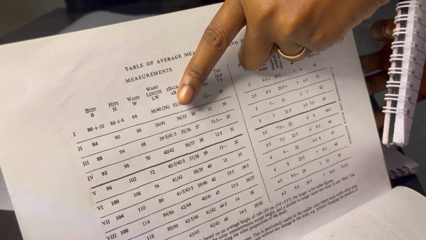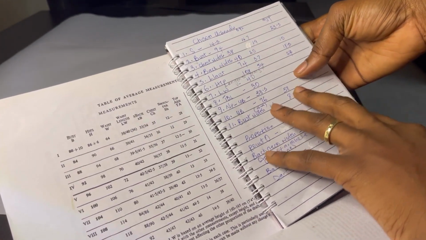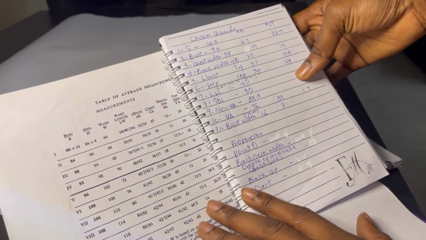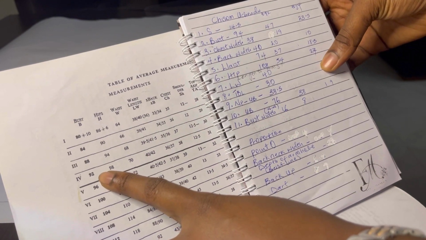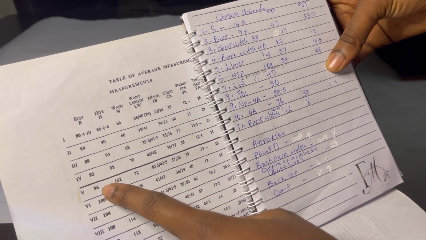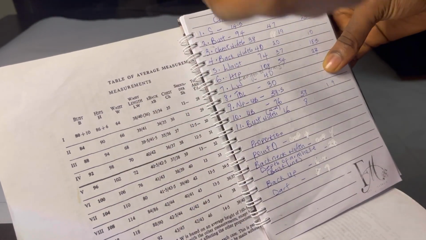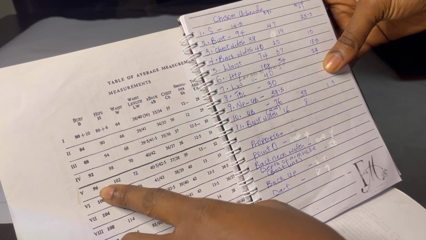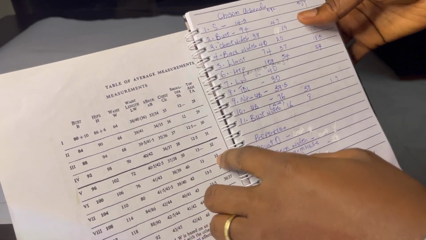For me, my bust measurement is 94 cm. So I don't have 94 on this table, so you use the one that is closer to it, and this is 96. It's advisable to use the bigger one instead of using less. So I'm going to use this proportion.